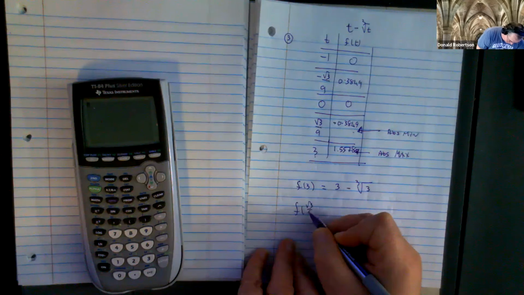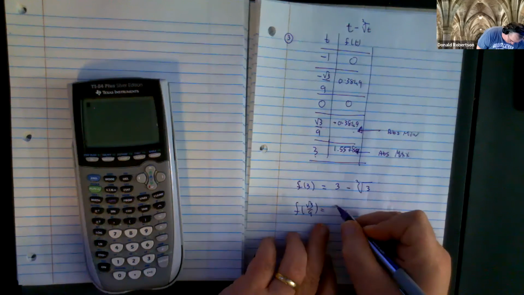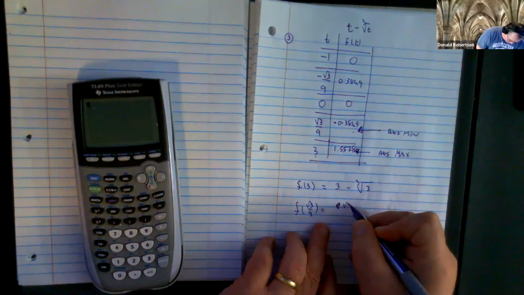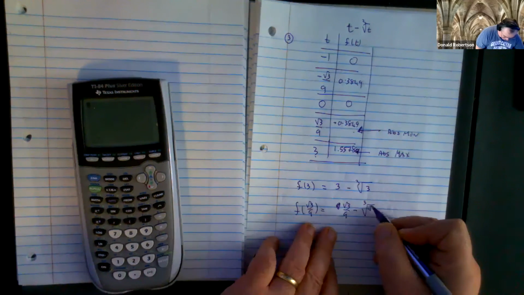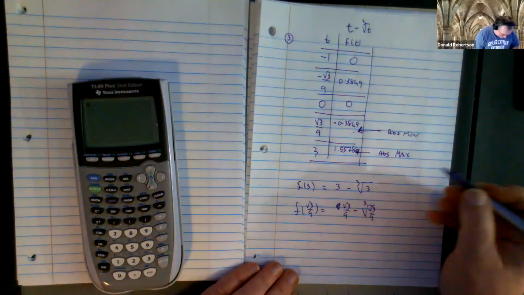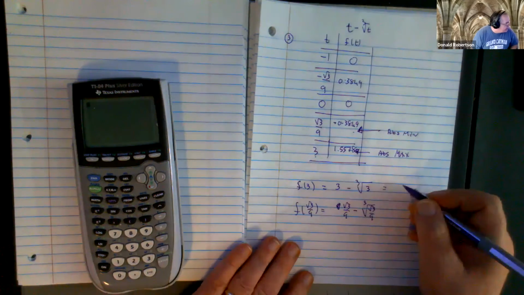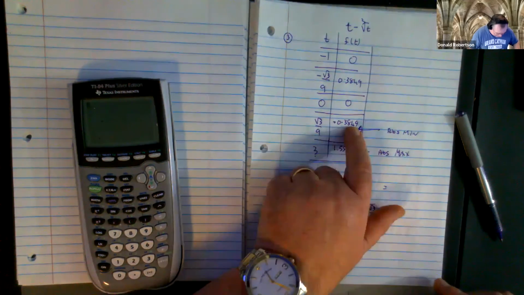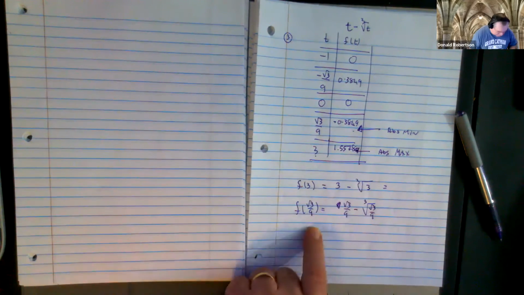So that's going to be √3/9, take away the cube root of √3/9. Well, there's your answers. I'm leaving them as decimals. I thought they might come out nice, but they're not really. So there's no point.